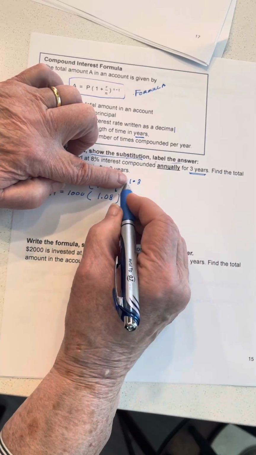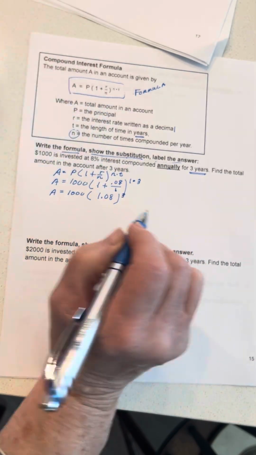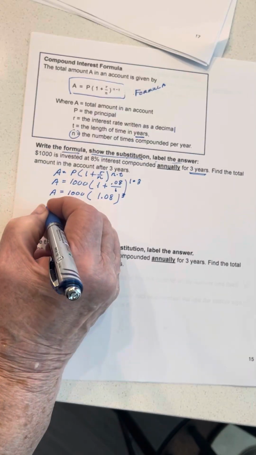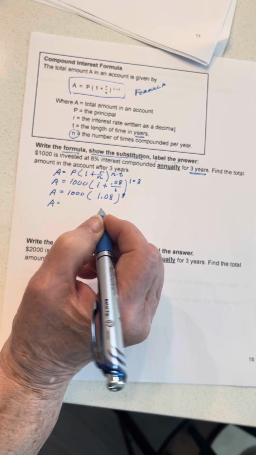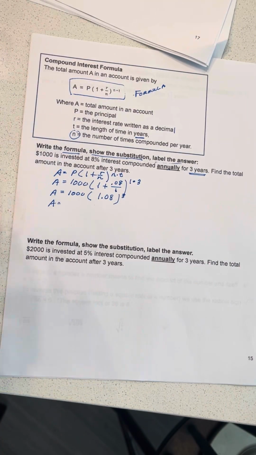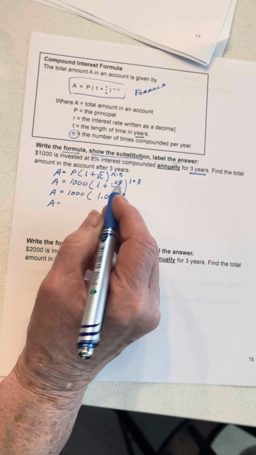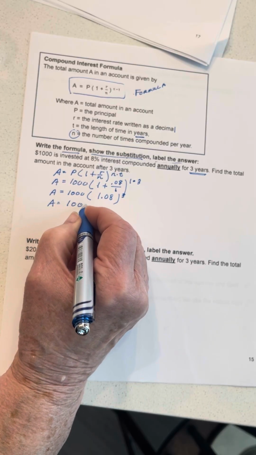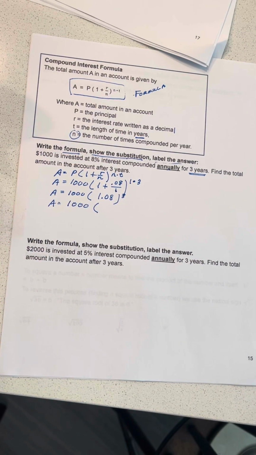And my exponent is 1 times 3, or 3. So now I need to do the exponent next. So I'm going to take 1 and 8 hundredths to the third power.